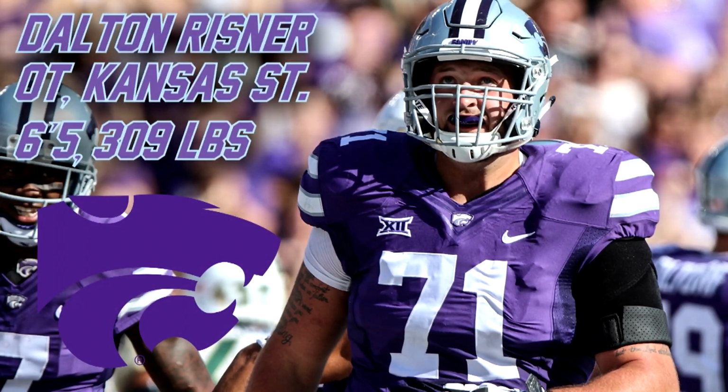Next, I have the Los Angeles Chargers. This is a team that really doesn't have too many needs. They really just need to fill up their depth. But I have them selecting Dalton Risner, offensive tackle. You know, he can be a starter right off the bat. He's a very good run blocker, so I imagine him going to right tackle, which is what their need is. They need a right tackle.